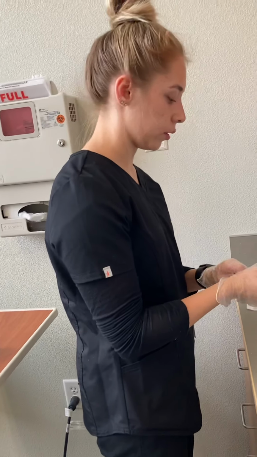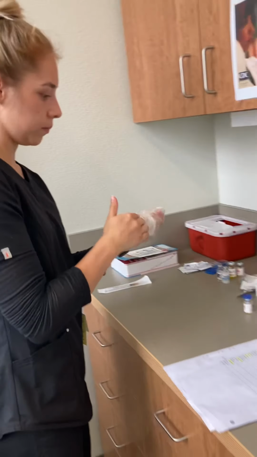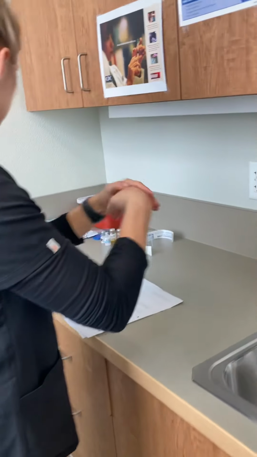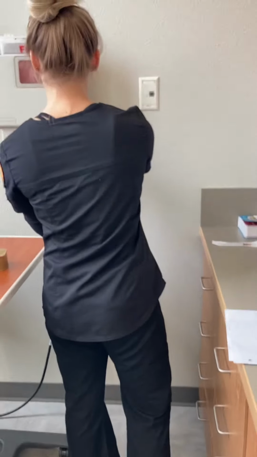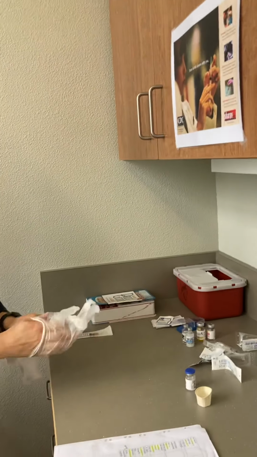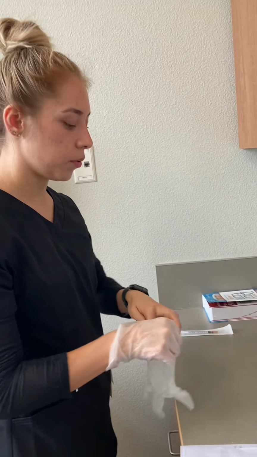So now I'm going to remove my gloves, wash my hands, and put on new gloves. So for my next medication, I have my purified protein derivative.